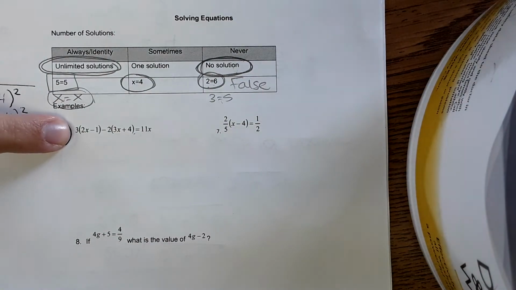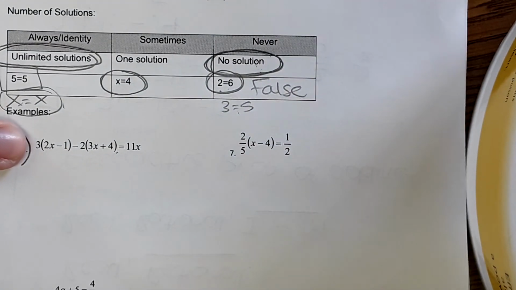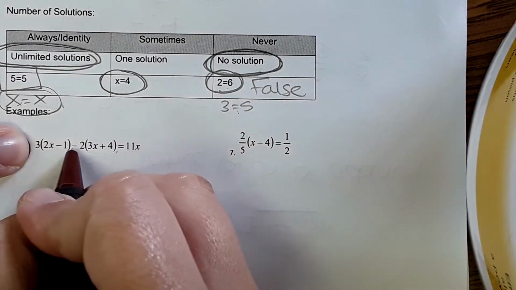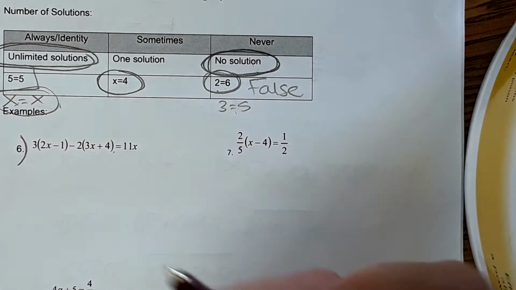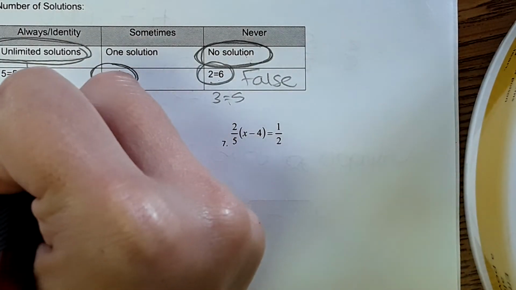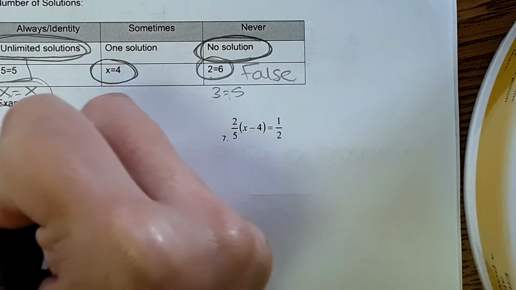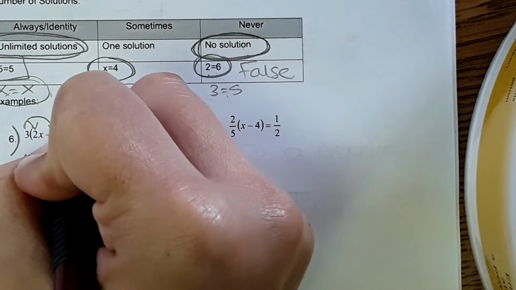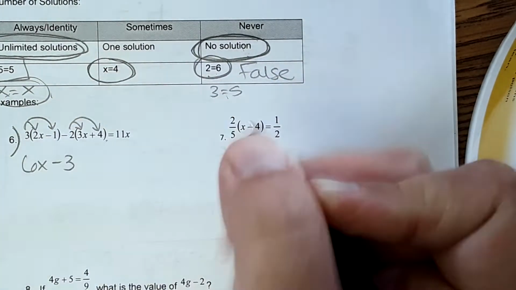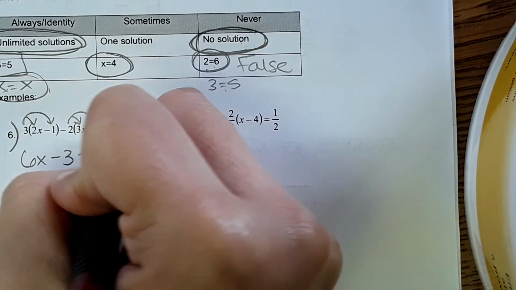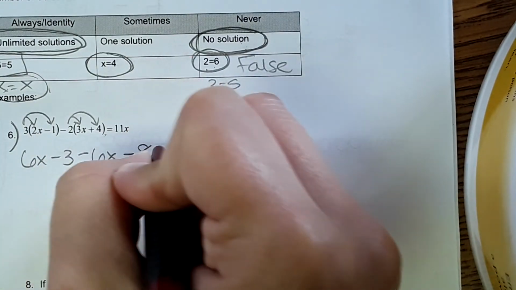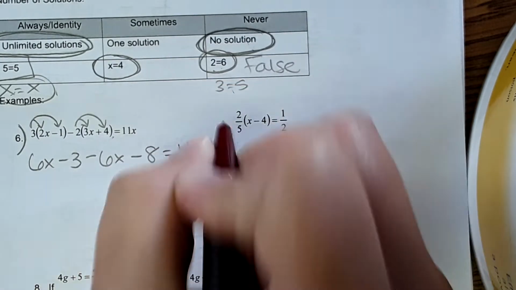This first one here, we're going to use the distributive property to distribute this 3 and this 2 to these two terms. So we multiply 3 times 2x and 3 times negative 1. And then negative 2 times 3x and negative 2 times 4. So it would be negative 6x minus 8 equals 11x.